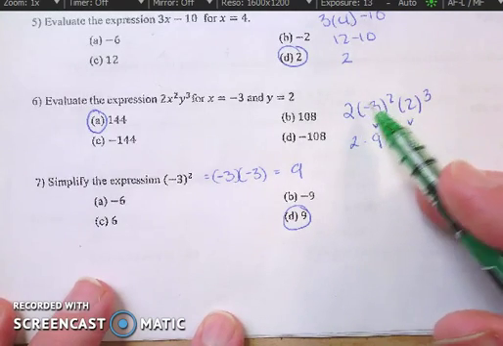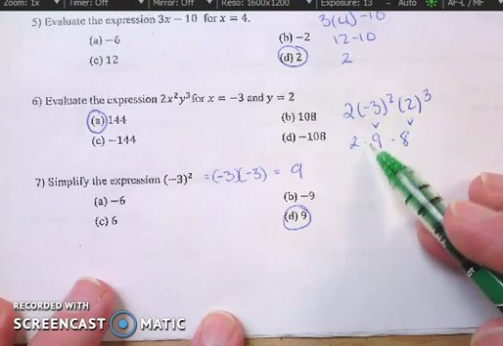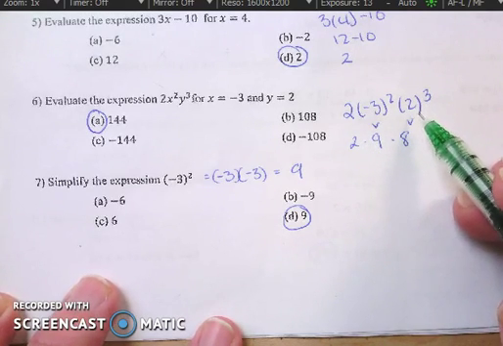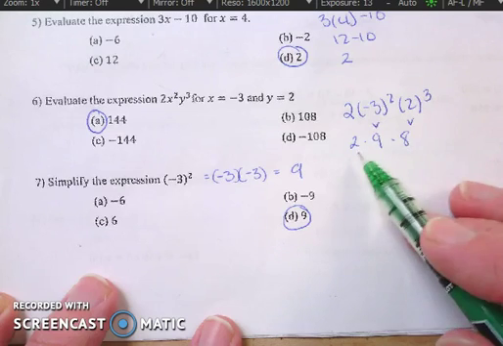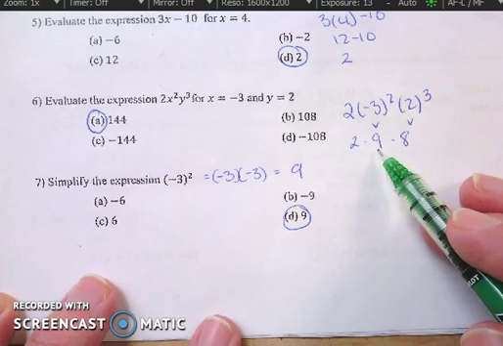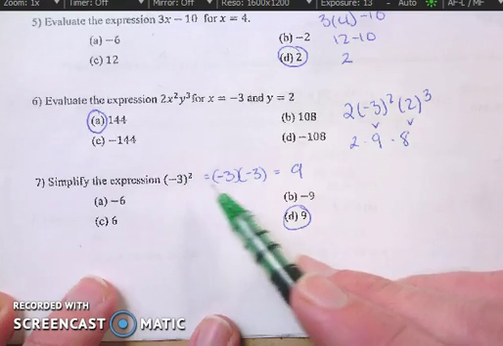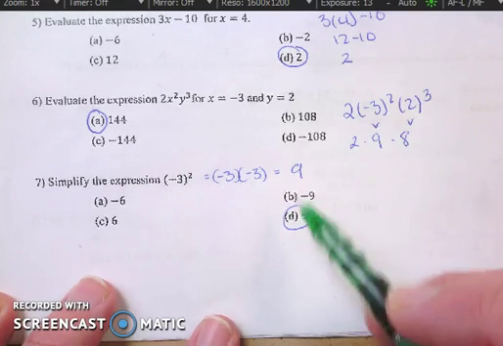Plug in -3 squared. Negative times a negative is a positive, so I do come out with a positive 9. 2 to the 3rd power is 2 times 2 is 4, times 2 is 8. We do 2 times 9 is 18, and then 8 times 18 is 144 positive. Again, -3 squared here is in parentheses, so negative times a negative is a positive 9.